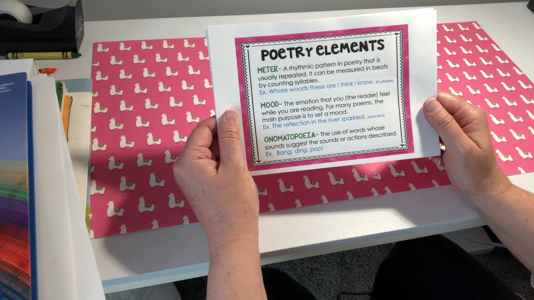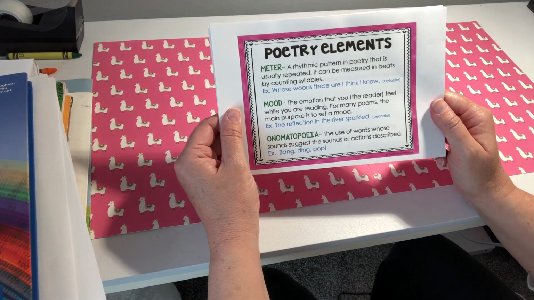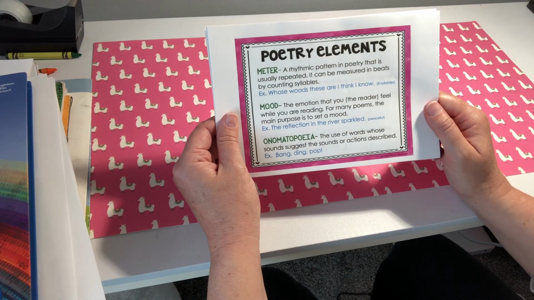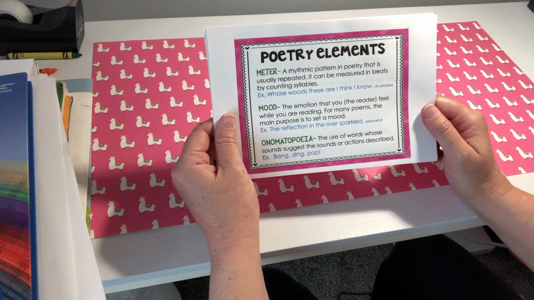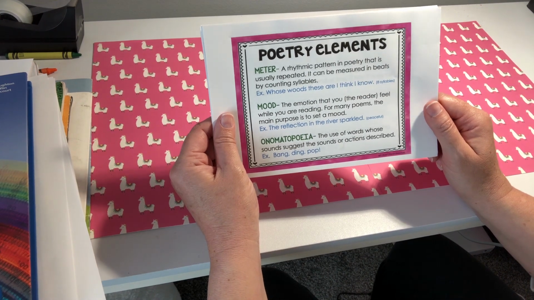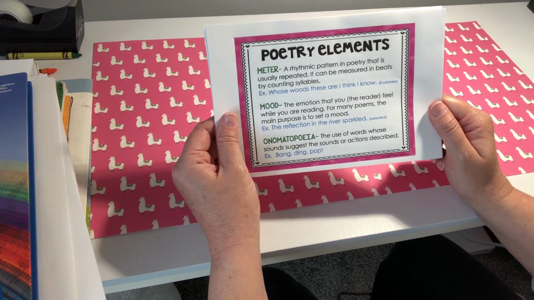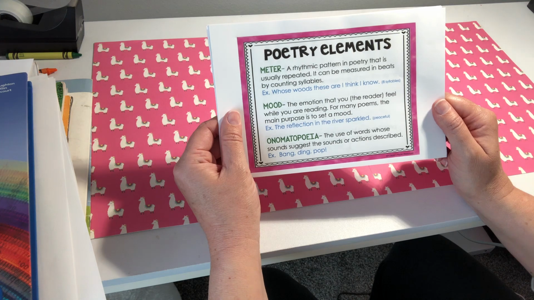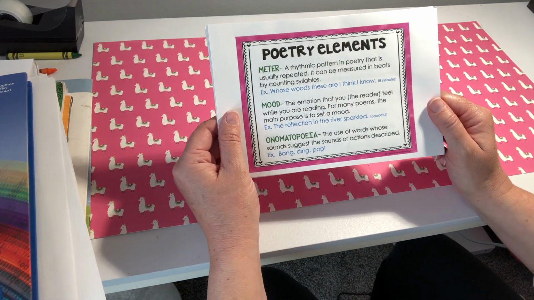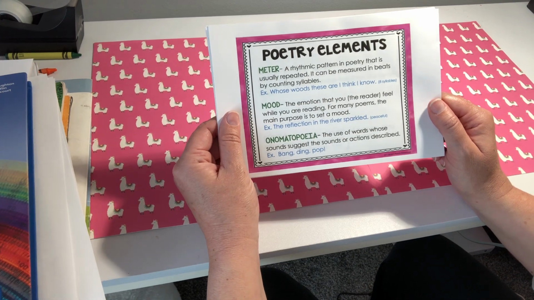For many poems, the main purpose is to set a mood. In fourth grade, we focus more on a funny mood or a happy mood, but as you get older, you'll study some deeper meaning poems that are meant to make you feel different things like sadness and fear, things like that. The reflection in the river sparkled is kind of a peaceful mood.